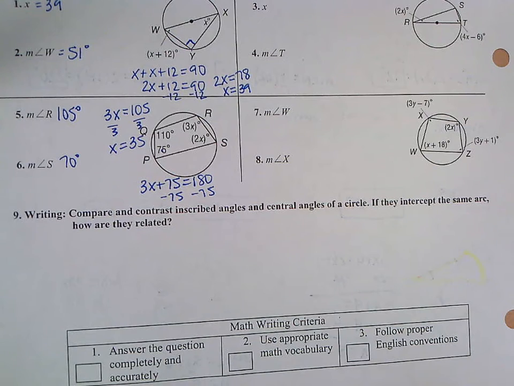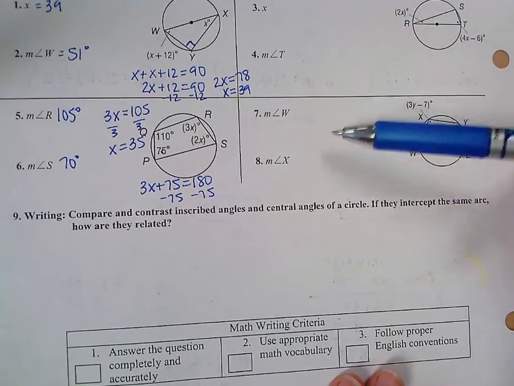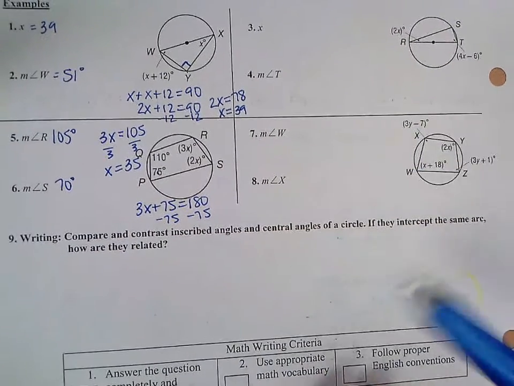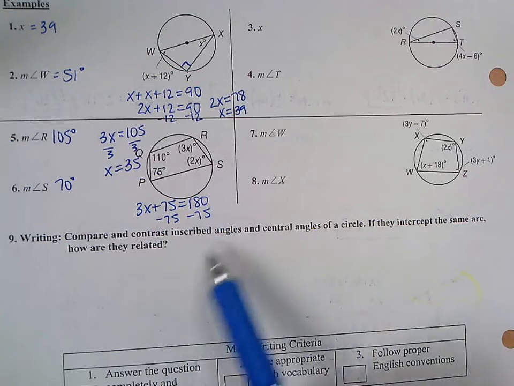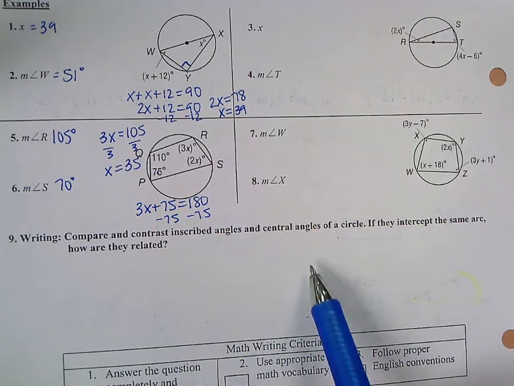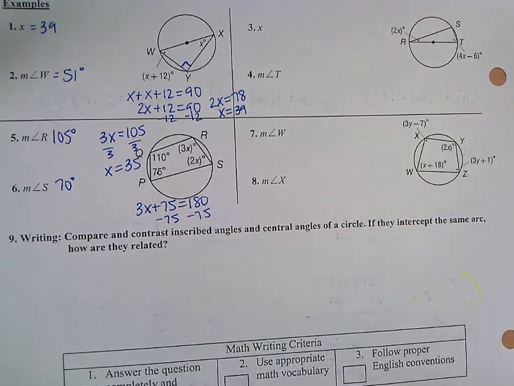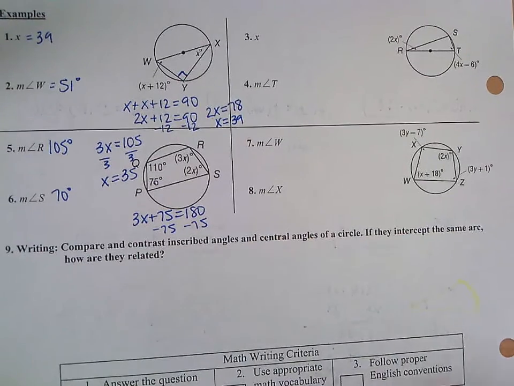Okay, any questions on any of those examples? Otherwise, go ahead and answer the 3 and 4 and 7 and 8 here. And then I am going to discuss with you that writing question, but if you're just waiting, you can take a look at that. We're going to compare and contrast inscribed versus central angles. So revisiting what a central angle is. But at least work through these examples on the right side of that sheet there.